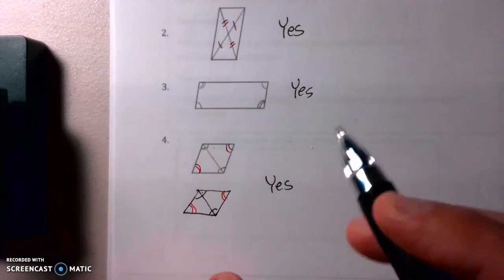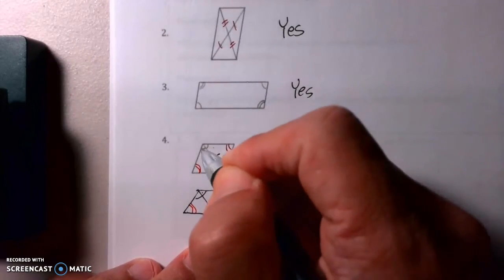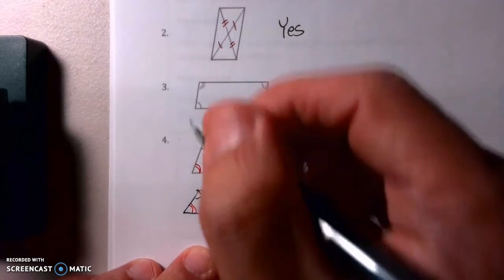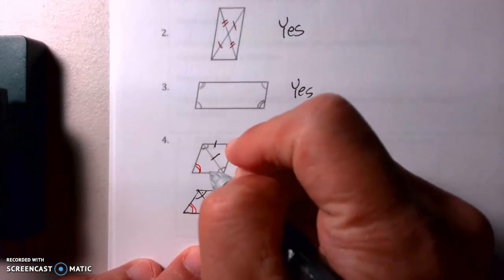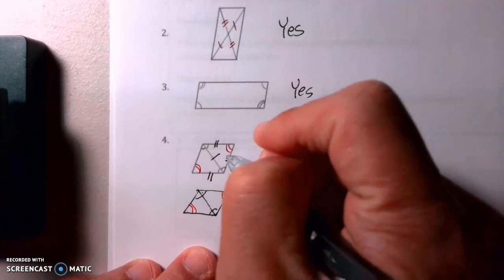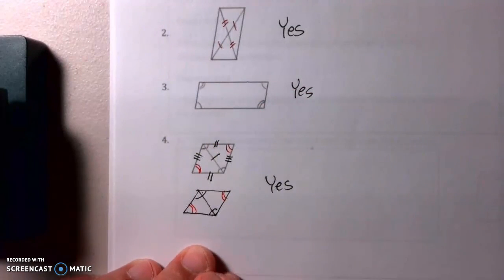Okay. Also, these two original triangles are equal because of angle, side, angle. And when they are equal, then corresponding parts inside congruent triangles are going to be equal. And then once I tick mark all the side lengths, opposite sides are equal, which makes it a parallelogram.